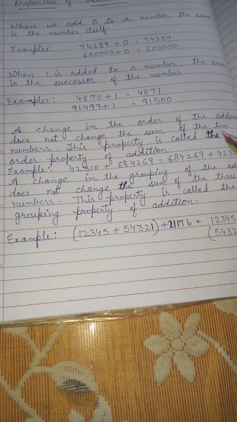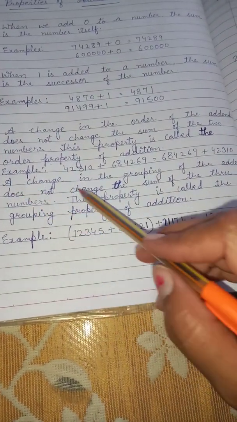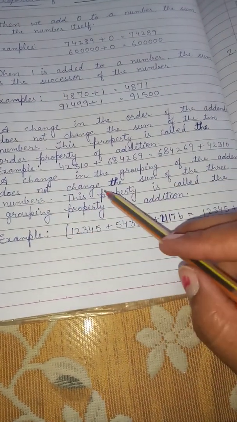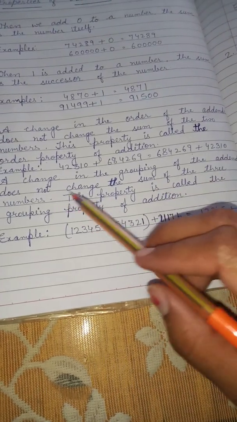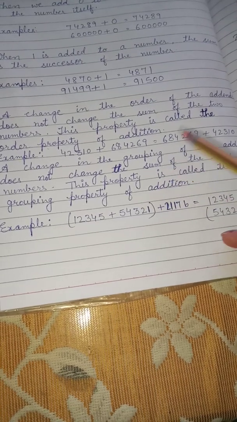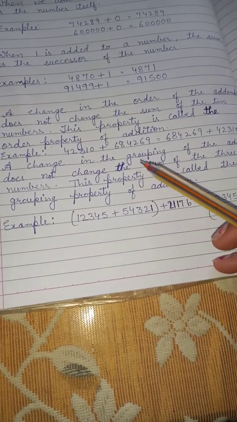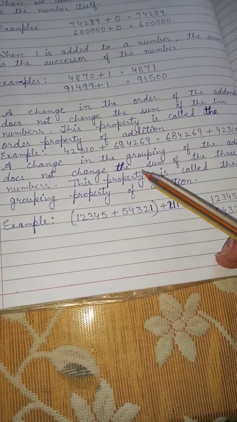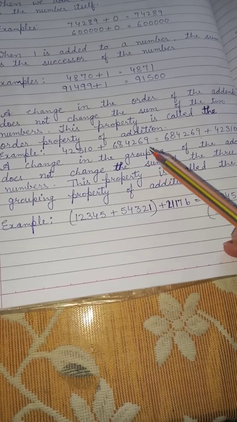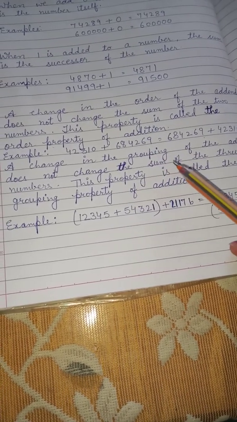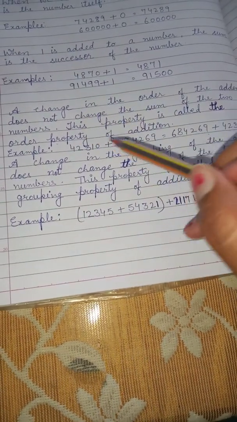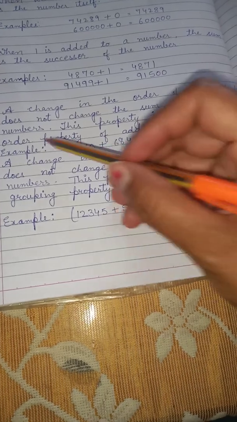Okay. Next is the fourth property. A change in the grouping of the addends does not change the sum of the three numbers. If we are having three numbers and if we change the group, then the answer will not change. The sum will remain the same. So that means we can change the groups also. In the third property, we change the order, that is in two numbers.